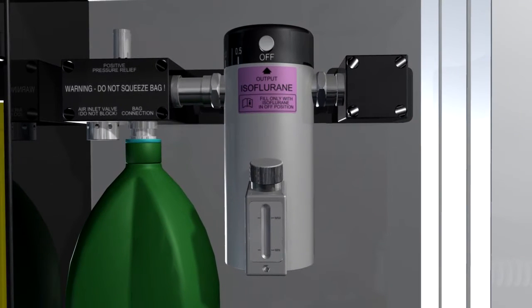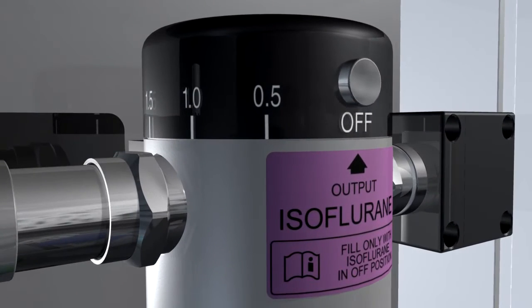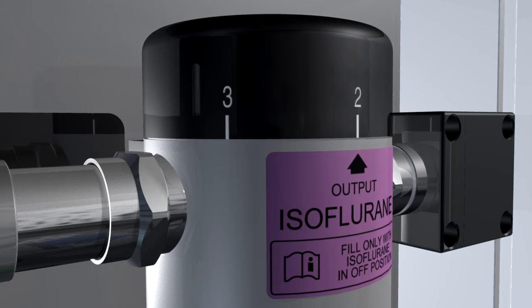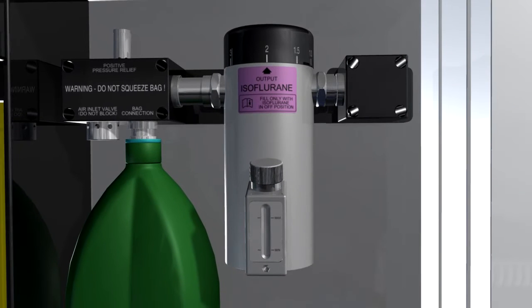The low-resistance draw-over vaporizer adds a volatile agent to the carrier gas passing through it. The volatile agent is added by using the selector wheel to achieve the desired percentage. We now have anesthetic gas comprising oxygen, volatile agent, and a variable amount of room air.